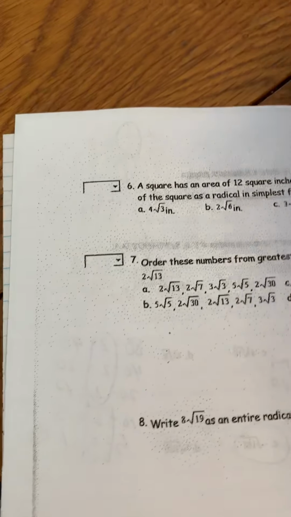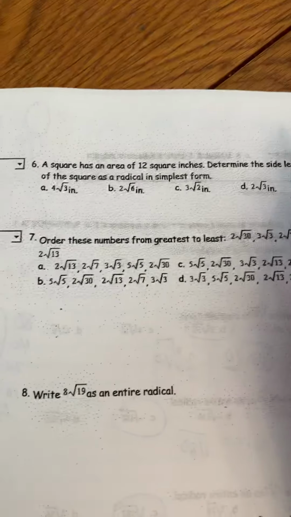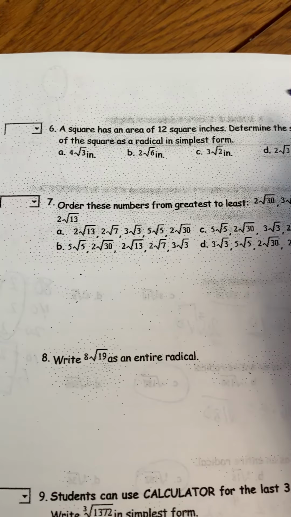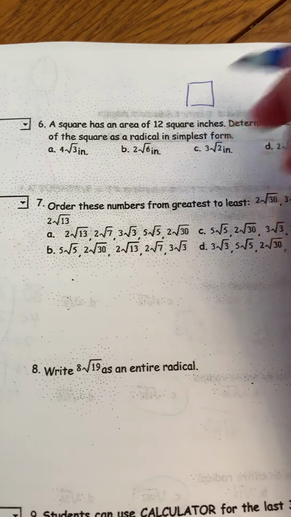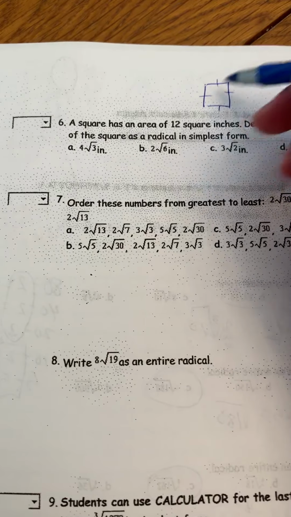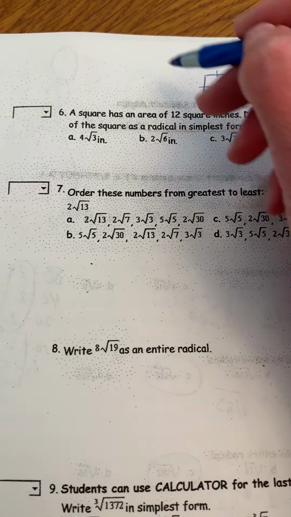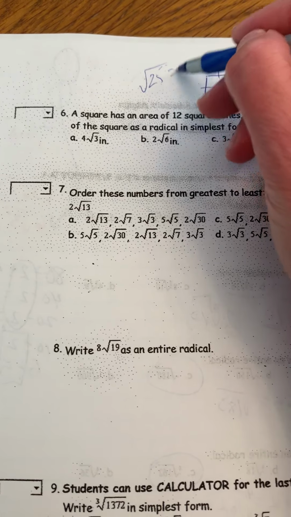Okay, let's do the last half of this worksheet together. It says a square has an area of 12 square inches. So we're looking for the side length, and we know that all the sides are the same. So if we had a square that was 25 square inches for an area, we could find the square root of 25 really easily. It would be 5.